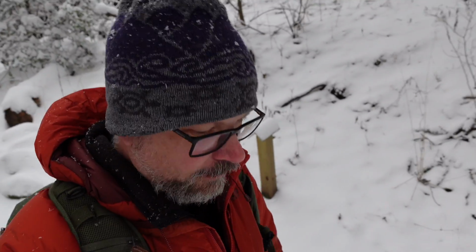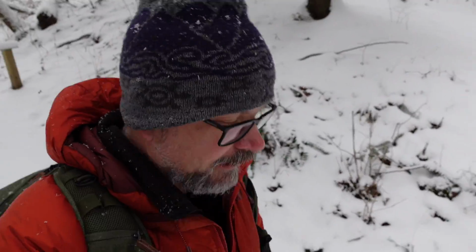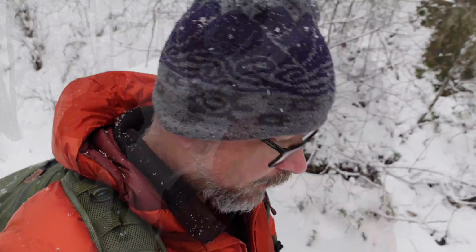So heading down the trail to Cedar Falls, it's lots of downhill from here. The trail's pretty snow covered, and the trees look amazing. Still got a little bit of snow falling now. Trying to get our way safely down the trail.